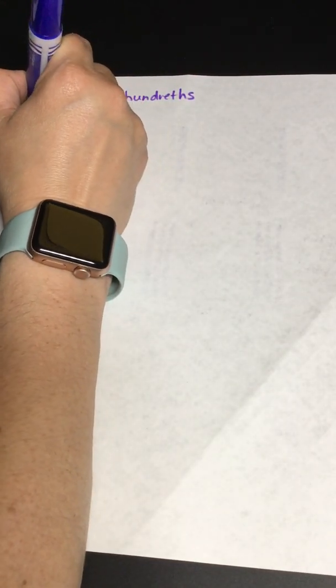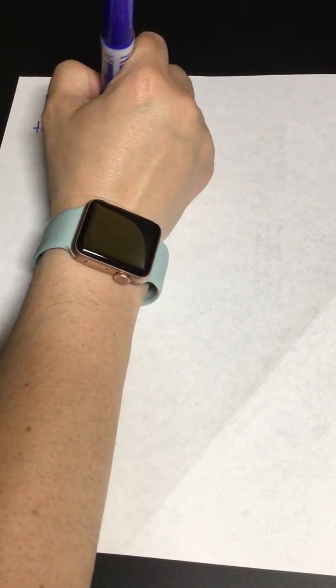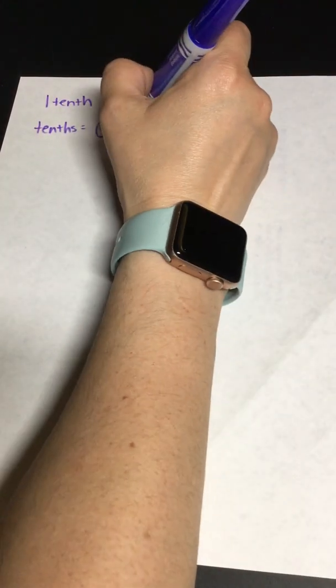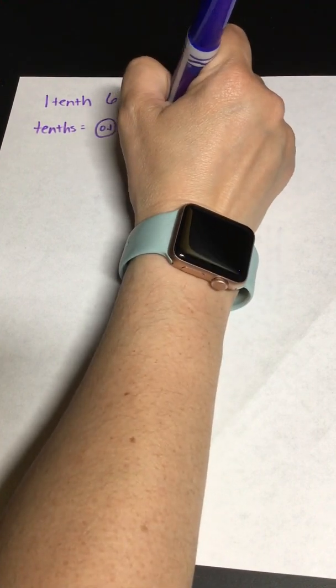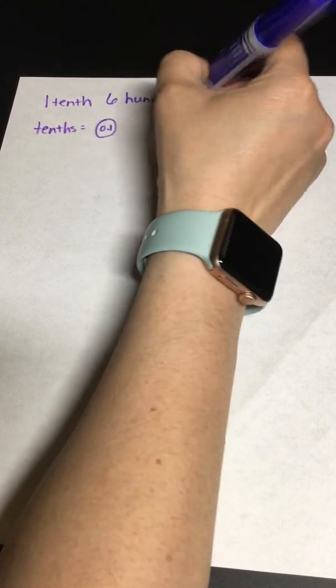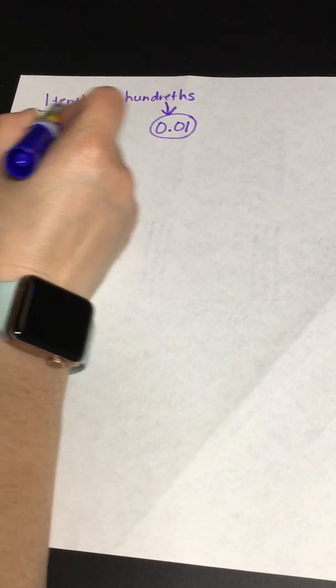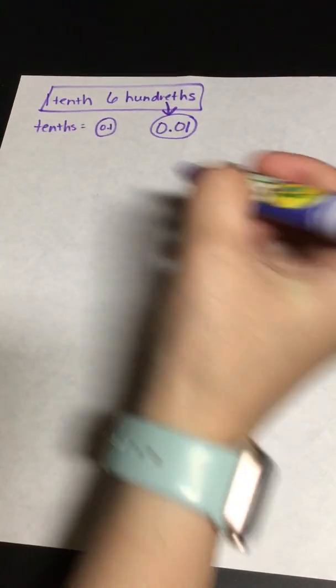Well, I remember that the place value disc for tenths looks like this, 0.1, and hundredths would be 0.01. So I've got tenths and hundredths. I want 1/10 and 6/100, so I'm going to model that.